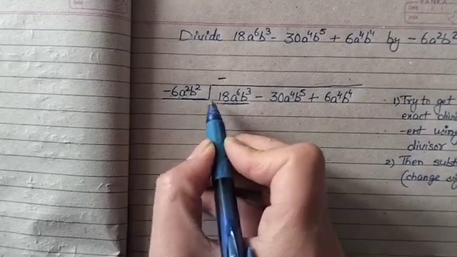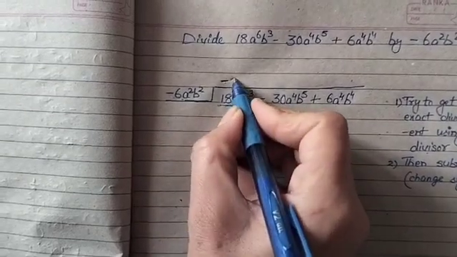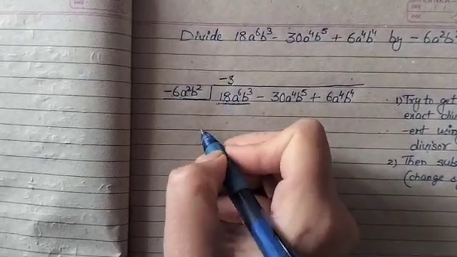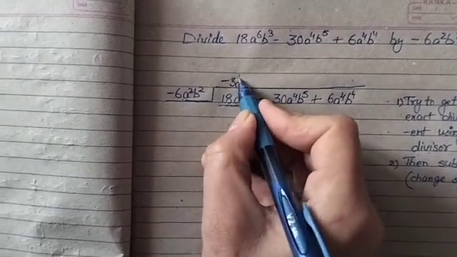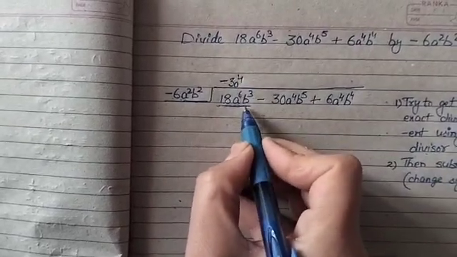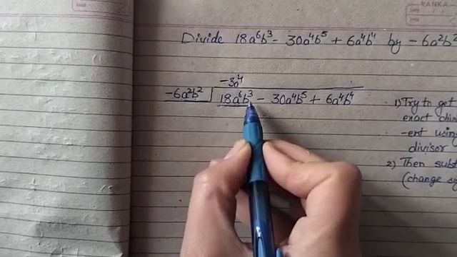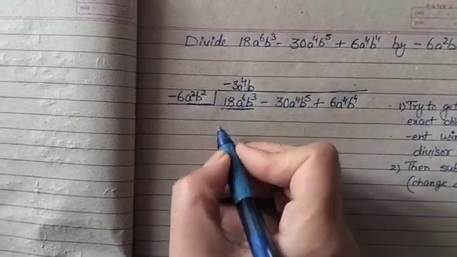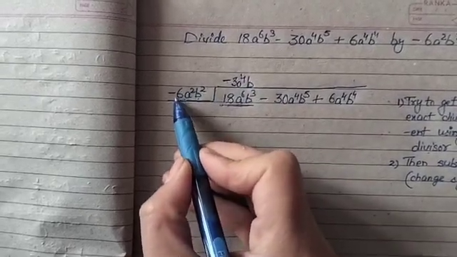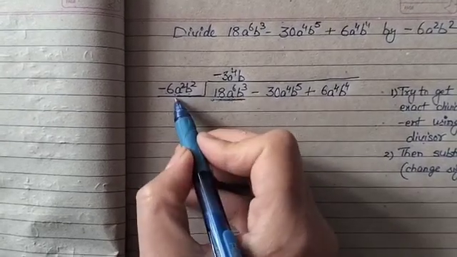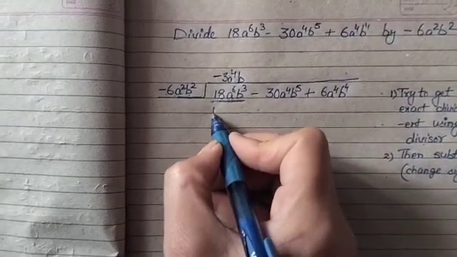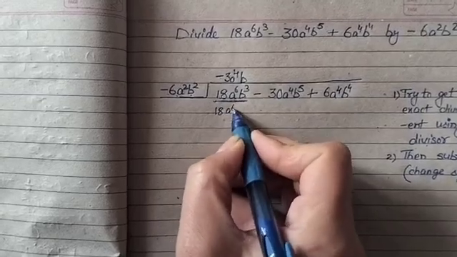And here it's 6, here it is 18, so you need to supply 3. Then it is a square and a6, so it's a raised to power 4. B square, b cube, so you need one more b. So you targeted positive 18a6b cube, and that's why you got positive 18a6b cube.